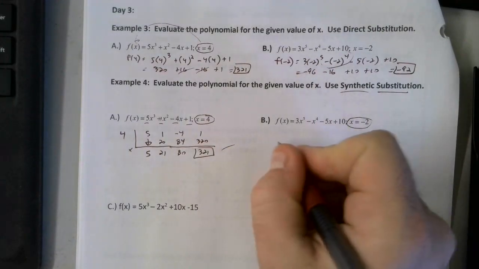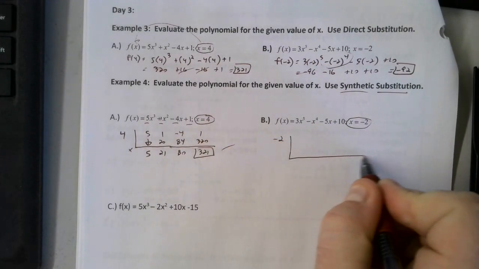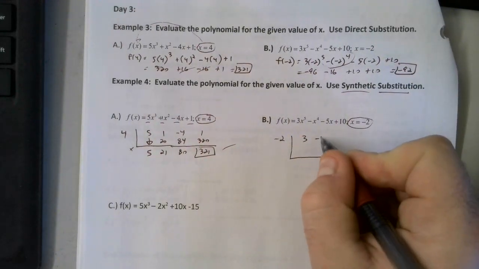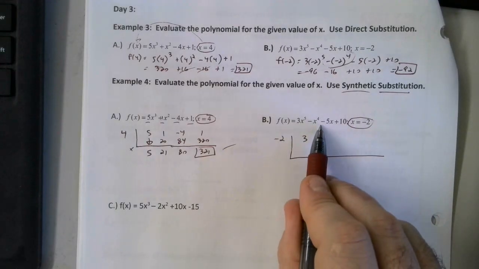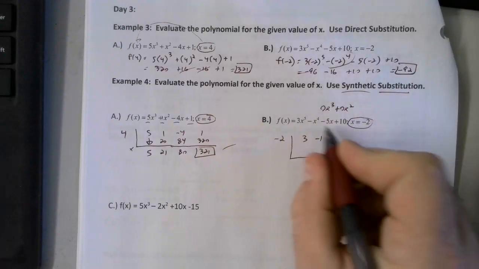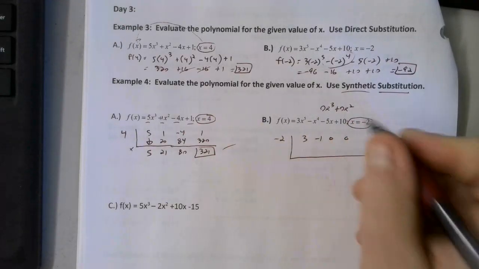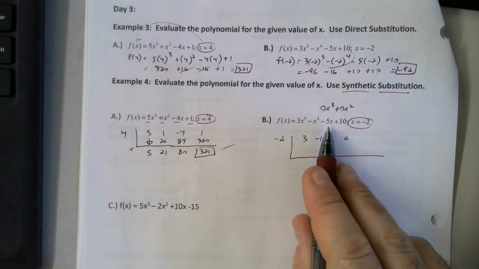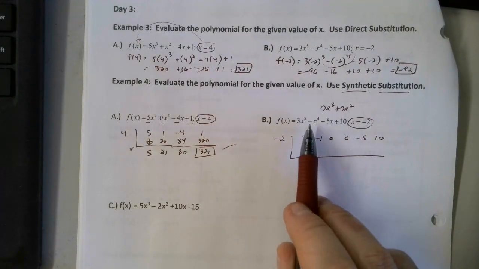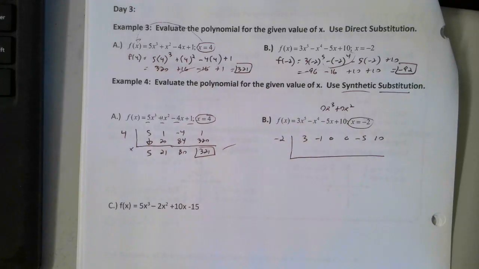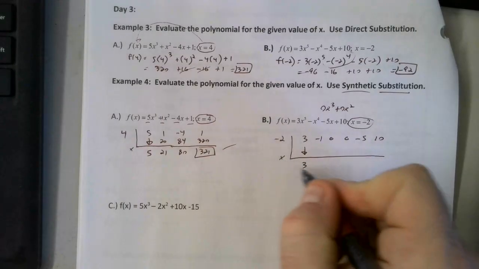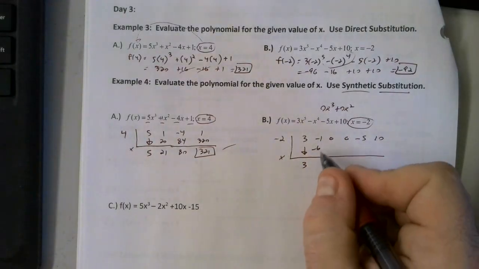The given x value, -2, draw your upside down bracket. 3, 0, 0, -1, -5, and then the 10. Notice there's no cube term, 0x cubed and 0x squared. You got to put them in their places. So you always go from your highest exponent down to your lowest. First step, bring the 3 down. 3 times -2 is -6. Add the next column.